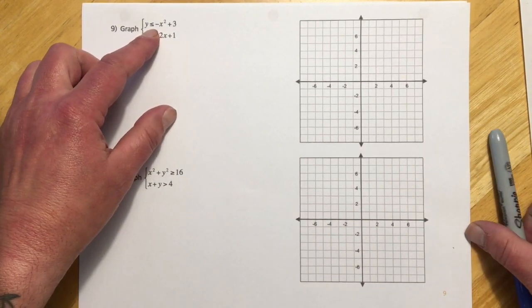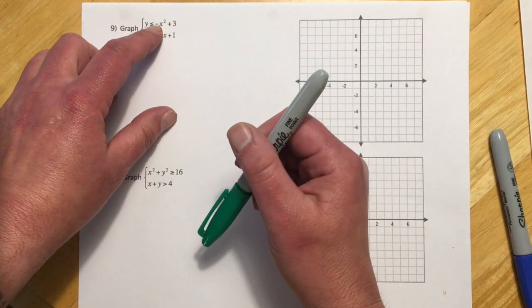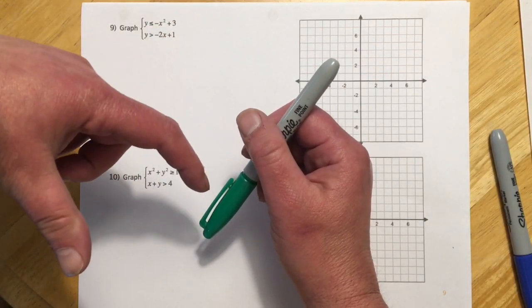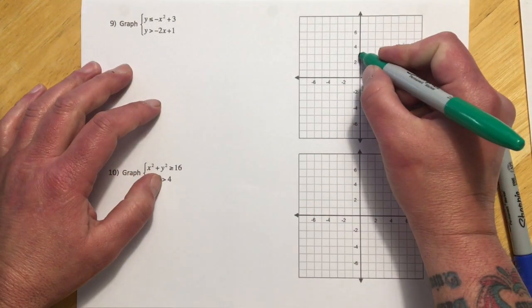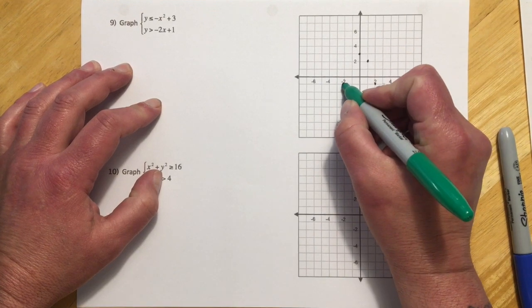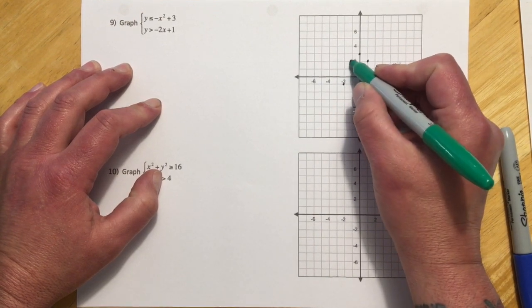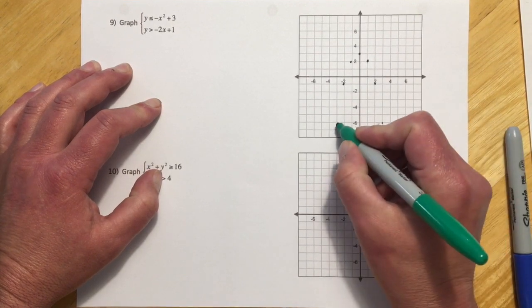So for this first equation up here, it's going to be an x squared. It's got a minus in front, so it's a parabola opening down and shifted up 3. So I'll start up here at 3, and then over 1 down 1, over 1 down 3, and matching points on the other side. So it looks about like that. The next one is maybe there.